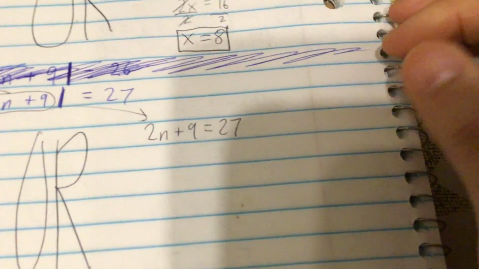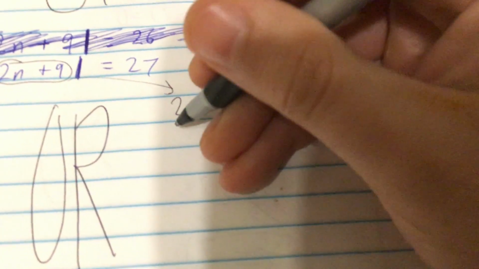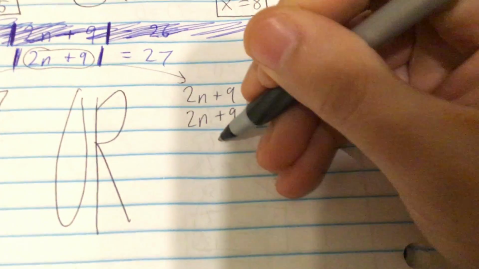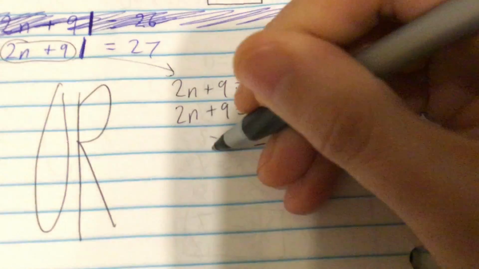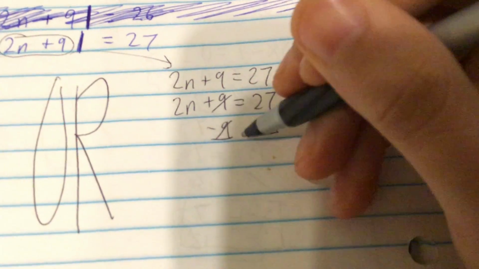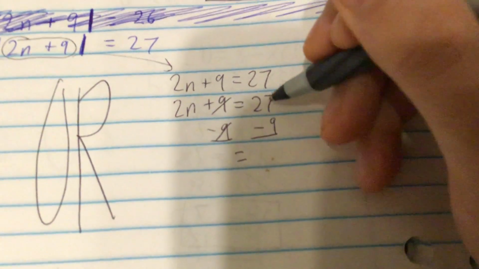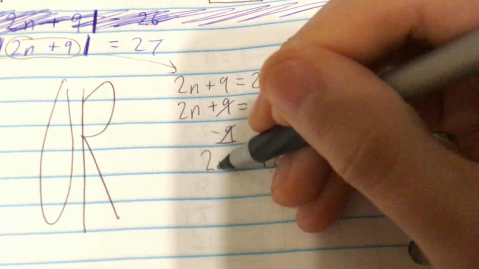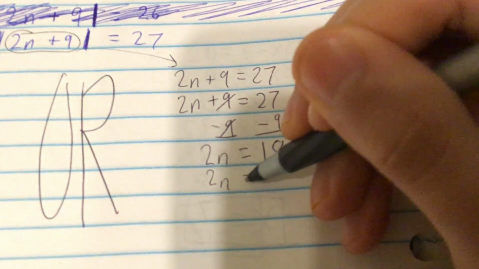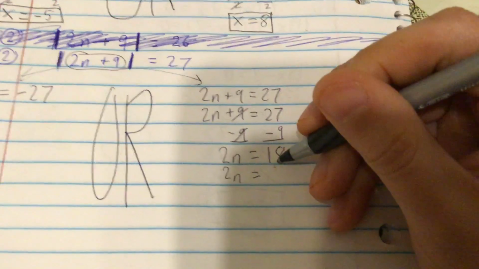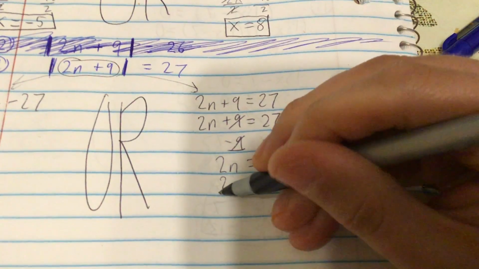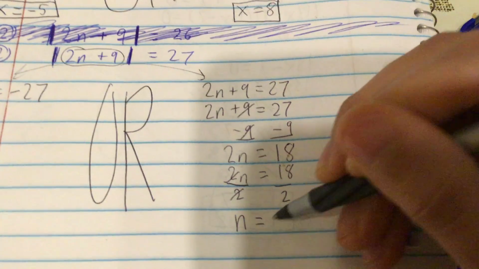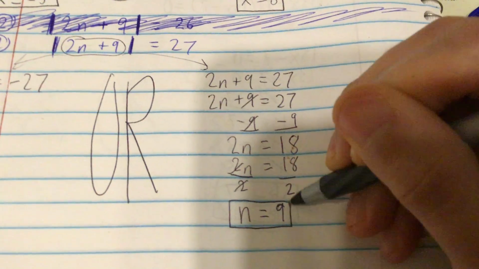Now let's solve both sides of the equation. So I've got 2n plus 9 is equal to 27. If I subtract 9 from both sides, that's going to get me 27 minus 9, the 9 plus 9 and minus 9 cancel each other out. 27 minus 9 is in fact 18, leaving me with 2n is equal to 18. How do I undo that layer on n? So I'm going to divide both sides of the equation by 2. And that gets me n is equal to positive 9.